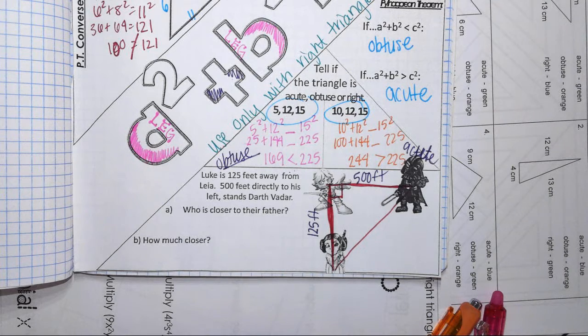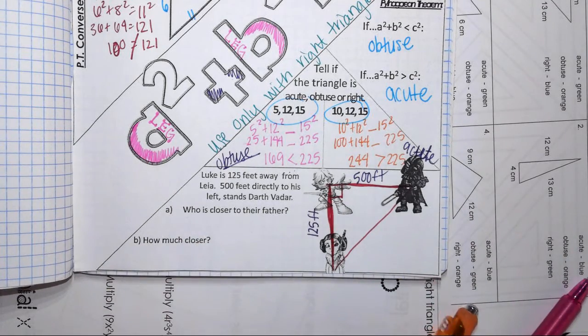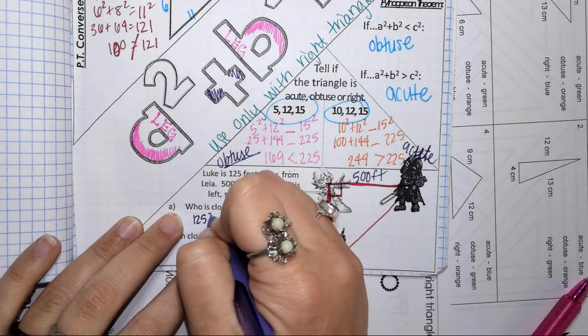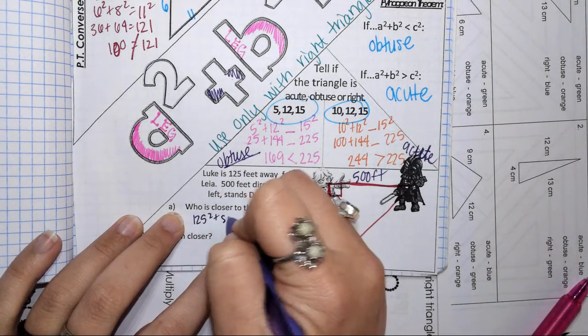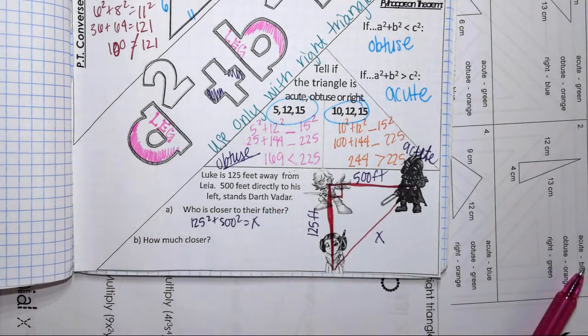Now, we need to figure out who is closer to their father. How would we figure that out? How do we figure out how far away Leia is? Pythagorean theorem. Take a point, which is 125 squared plus 500 squared. And we're going to call this x. Solve that without me.